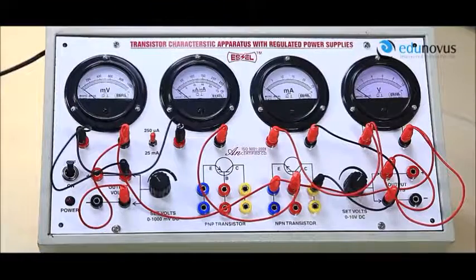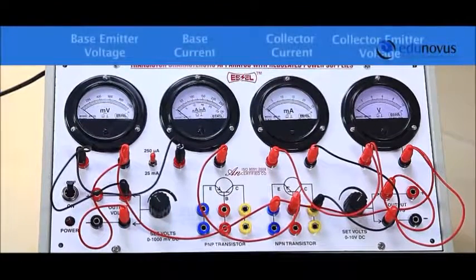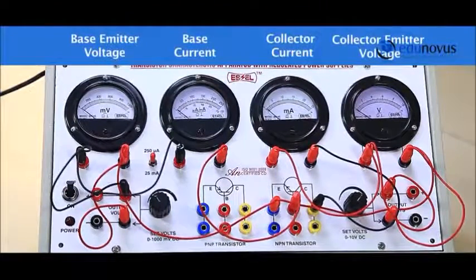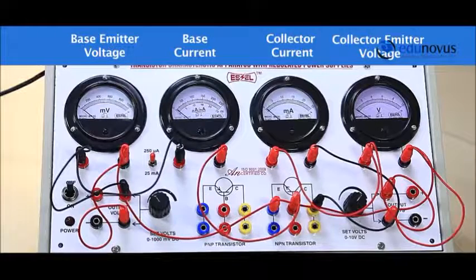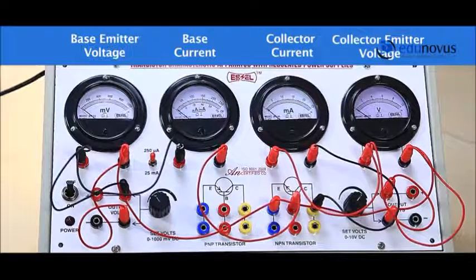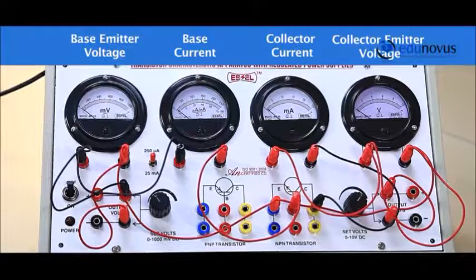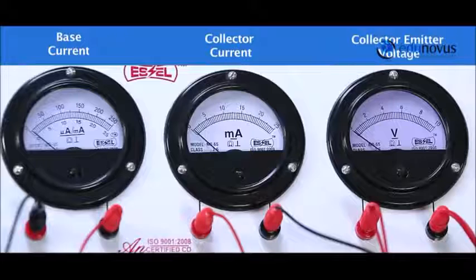Now, let's take the measurements to study the output characteristics of the NPN transistor in common emitter mode. A graph between the collector emitter voltage VCE on the x-axis and the collector current IC on the y-axis for a constant base current IB is called the output characteristic of the transistor in common emitter mode. To plot this graph, we need the values of collector current for different values of collector emitter voltages for a particular value of base current.